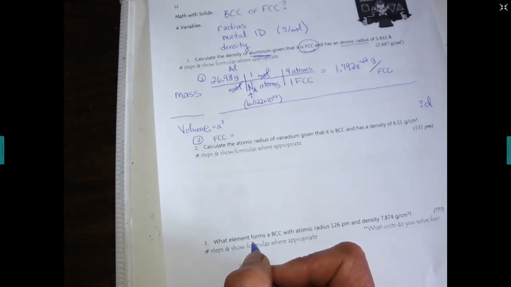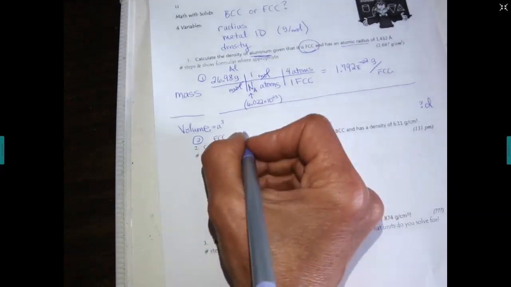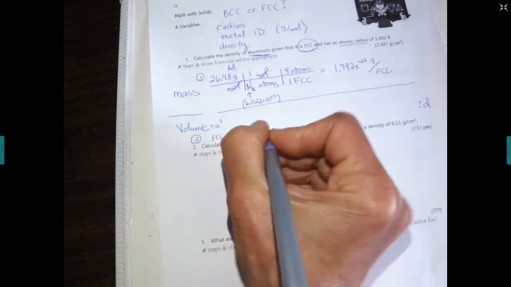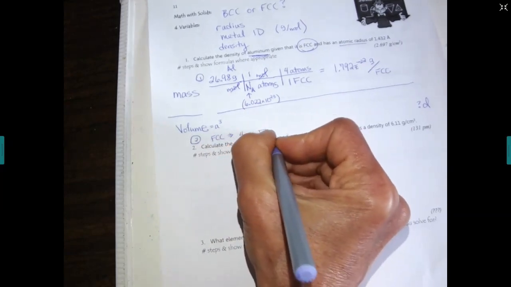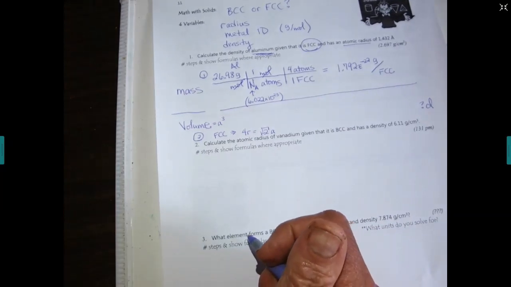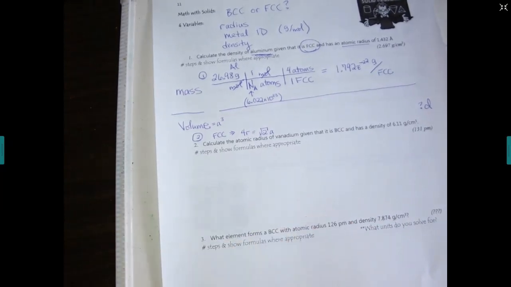There's probably 2 or 3 of you who are going to be a one-step type of person, and the other 20 of you are going to break it into steps. What we know about FCC is 4 radiuses equal the square root of 2 times A, because that's in your notes, nicely highlighted or somehow in color.